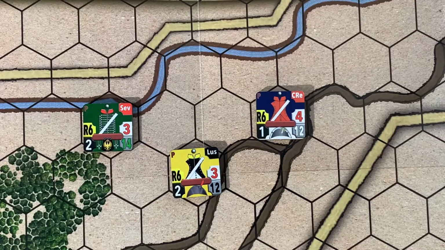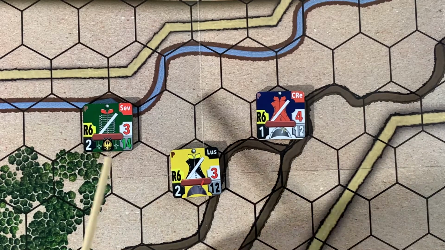This is the third tutorial video for Fixed Bayonets. Today we're going to talk about how to move your units and leaders on the map. The movement factors of units can be found in the lower right corner of each counter. Here we have three different units from the Spanish Army, cavalry units.